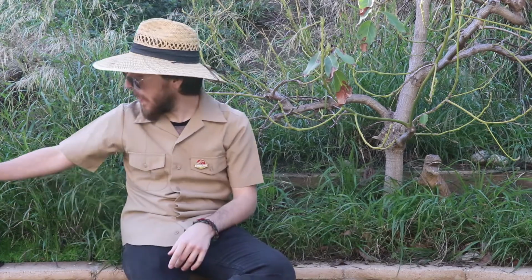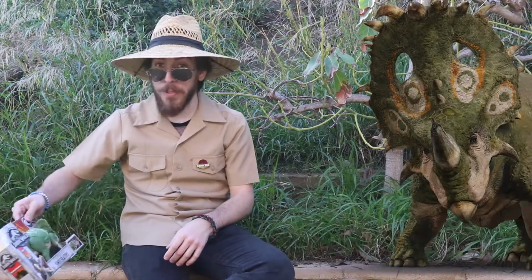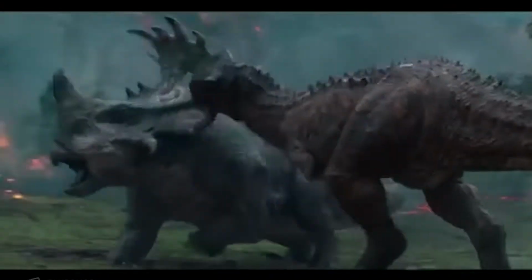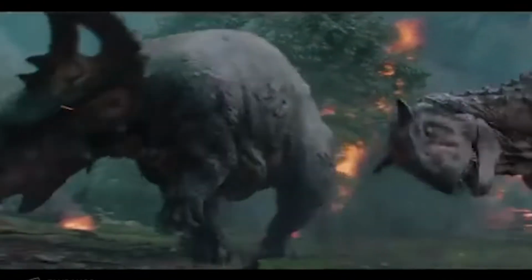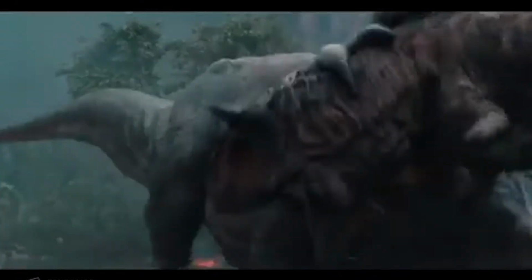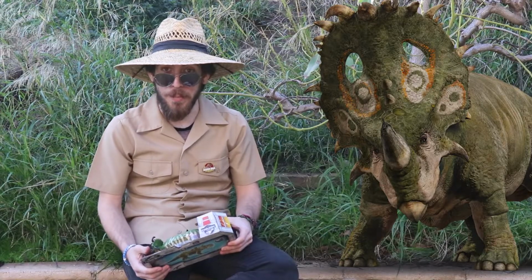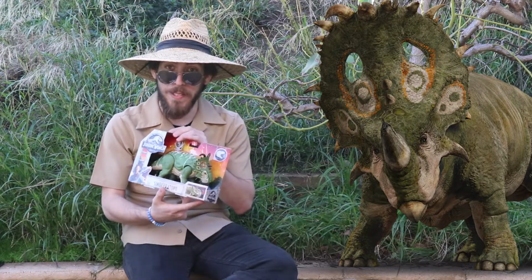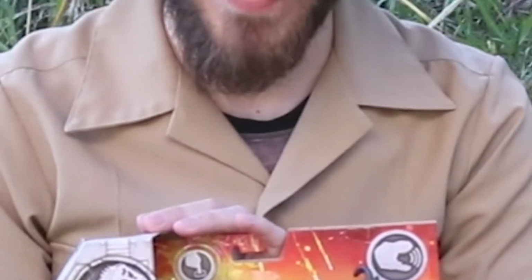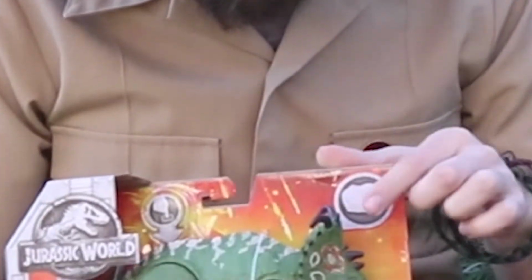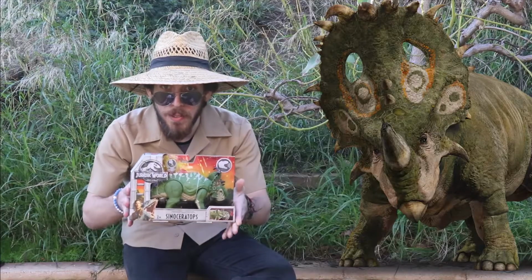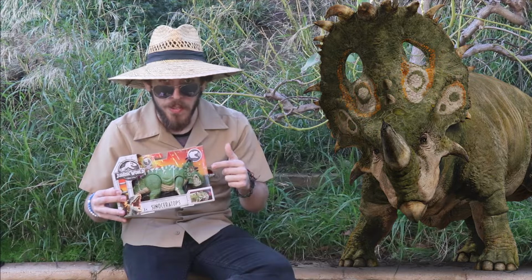Up next, we're going to talk about a different dinosaur, a more recent one that's been added to the Jurassic Park franchise, the Sinoceratops. The Sinoceratops was introduced in Jurassic World Fallen Kingdom, and it's an Asiatic form of Triceratops. Now, Jurassic World released these dinosaur toys. And if you see here, it says Sinoceratops, right? But this here is not a Sinoceratops. This is a Baryonyx.